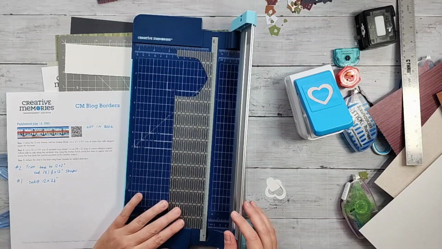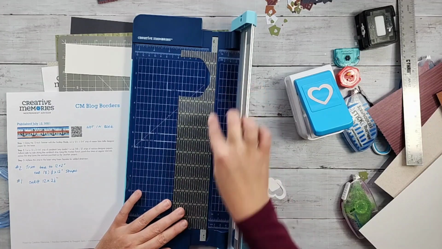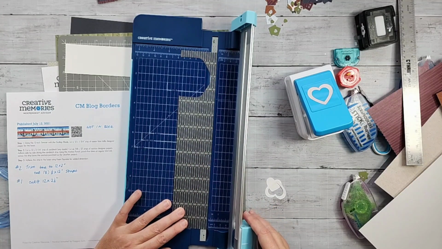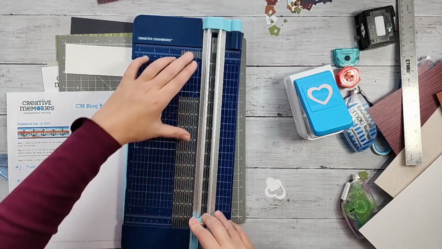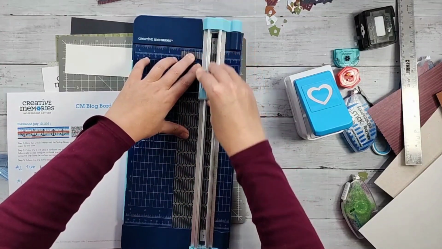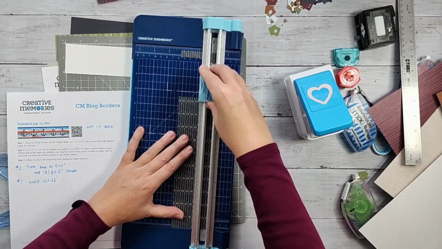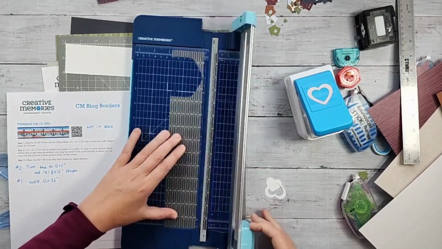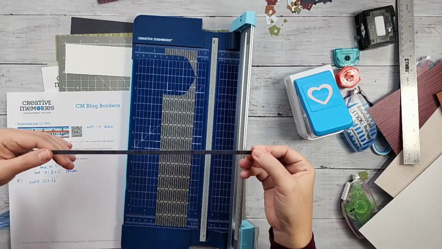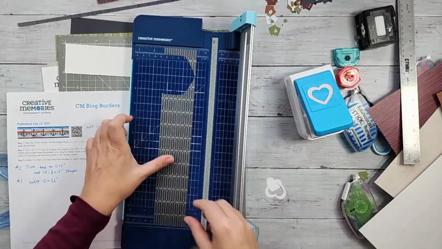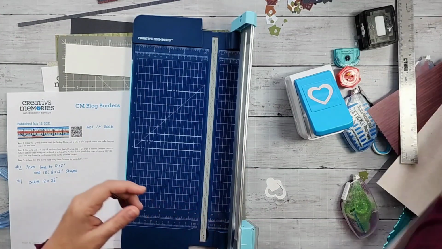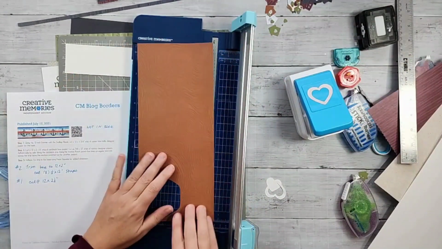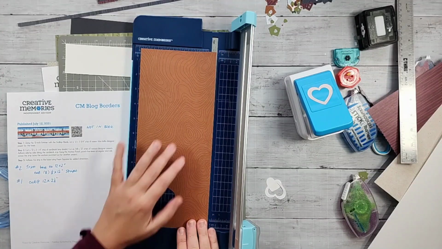And I think I can get one of this dark blue. Quarter inch is pretty thin. And I'm just going to start cutting some various pieces here.